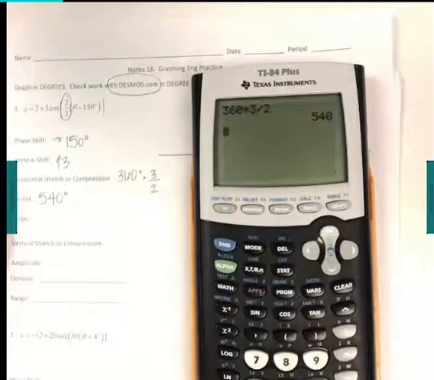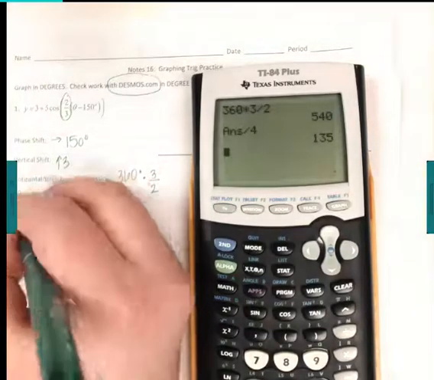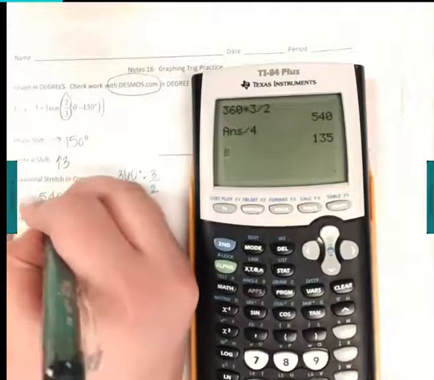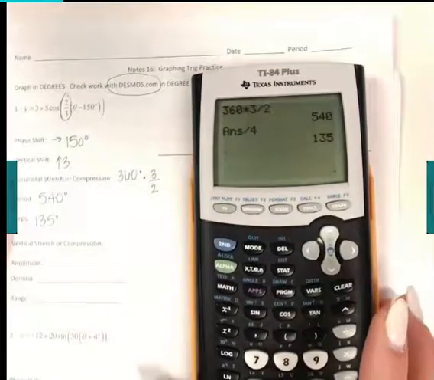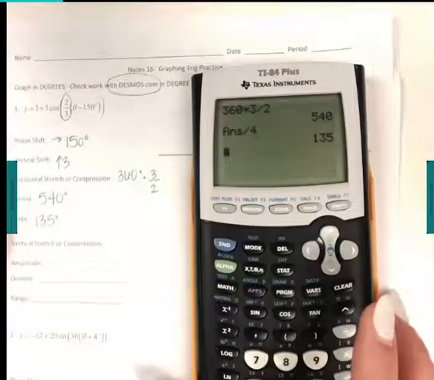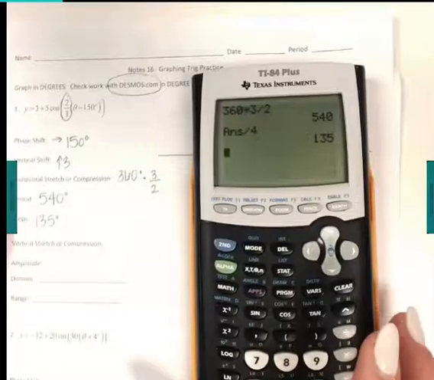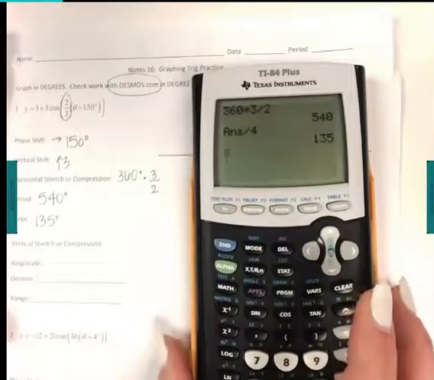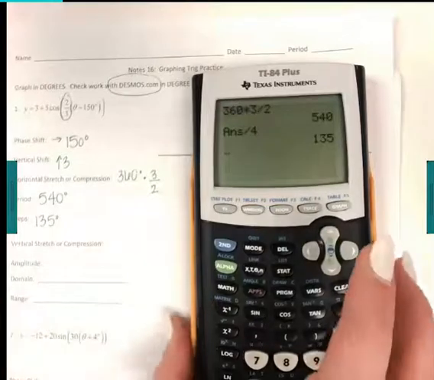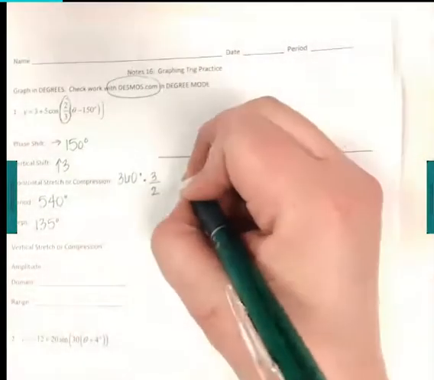Okay, then my steps, what do I do with that? Divide by 4. So 135 is how big the steps are going to be on the x-axis. Okay? So, from here, where is my starting value going to be? 150.